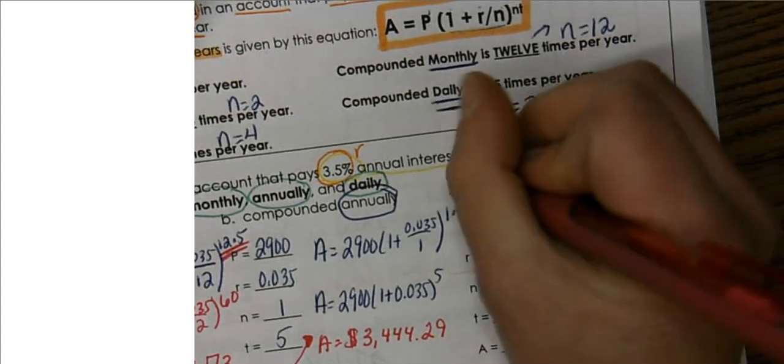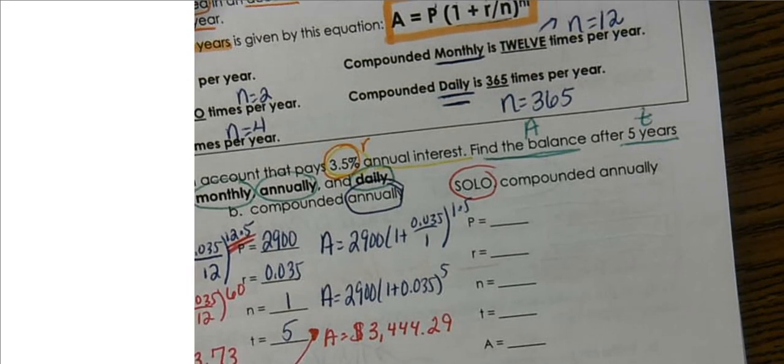I'm going to leave the solo question for you to try on your own, and we'll come back together next time that I see you.